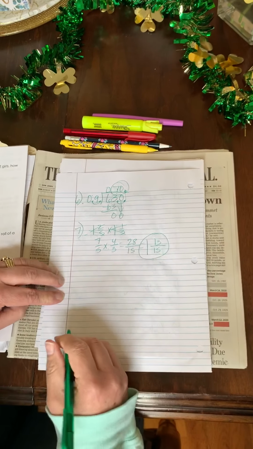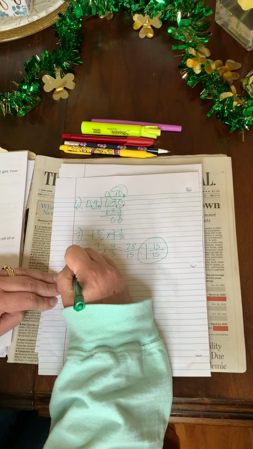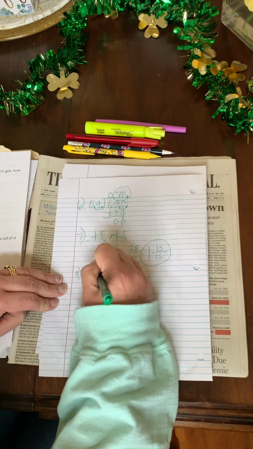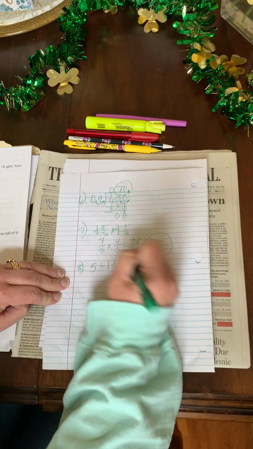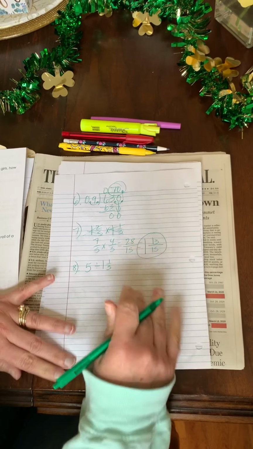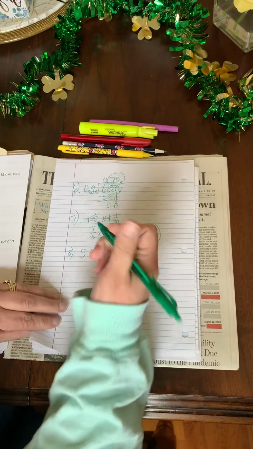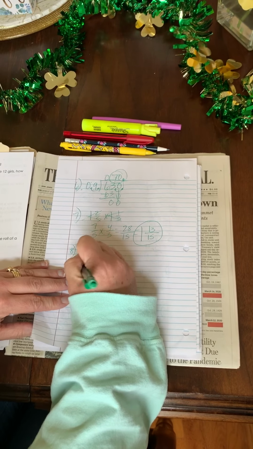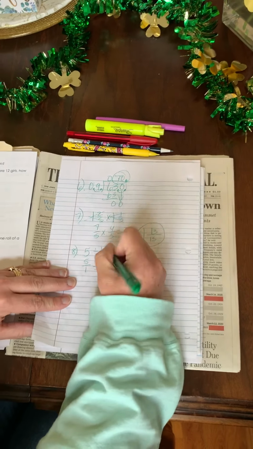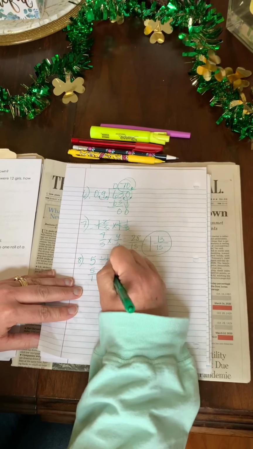So the correct final answer for that is 1 and 13/15. Number 8, we've got 5 divided by 1 and 1/3. Well, we got to change these both to fractions before we can do anything more with this. So we're going to say 5 over 1 divided by 3 times 1 is 3 plus 1 is 4, 4/3.